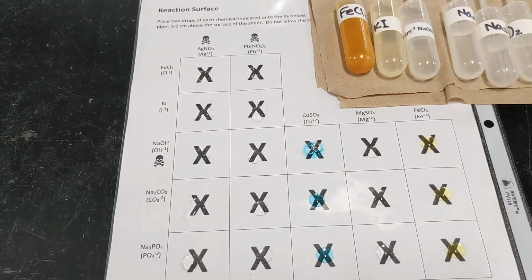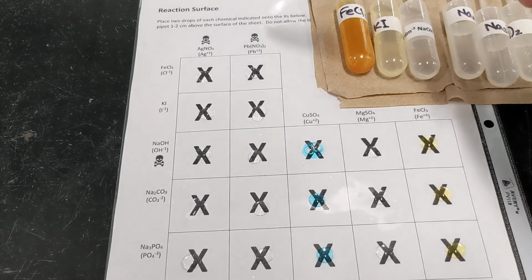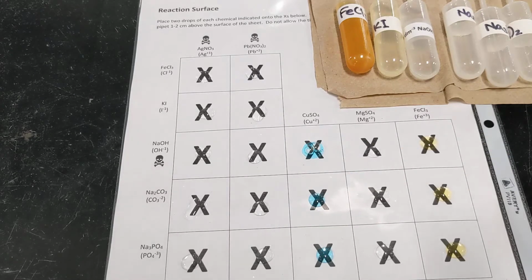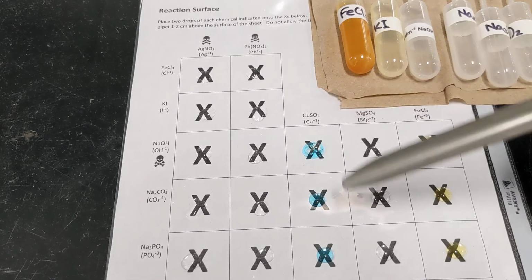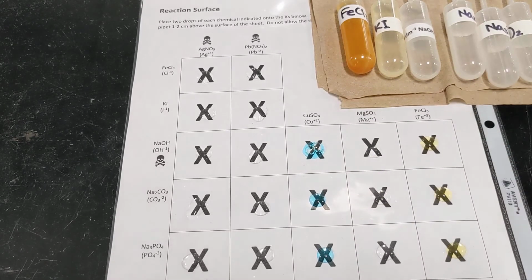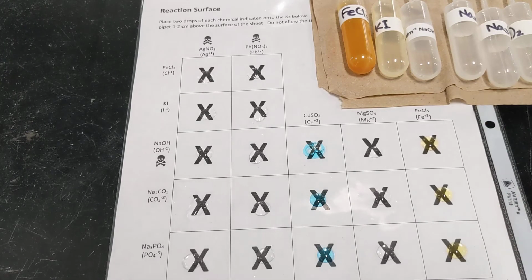Okay, so each X has a couple of drops of the solution at the top of the column. All of the solutions are clear, that means they're transparent, right? I can't see any particles floating in them. And 3 of them are colorless, and then our copper, of course, is a characteristic blue color that we associate with copper ions, and our iron 3 chloride has a little bit of an orange color to it.